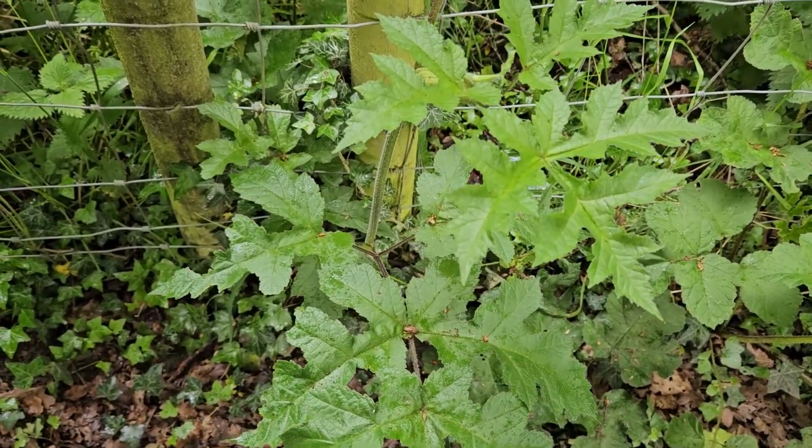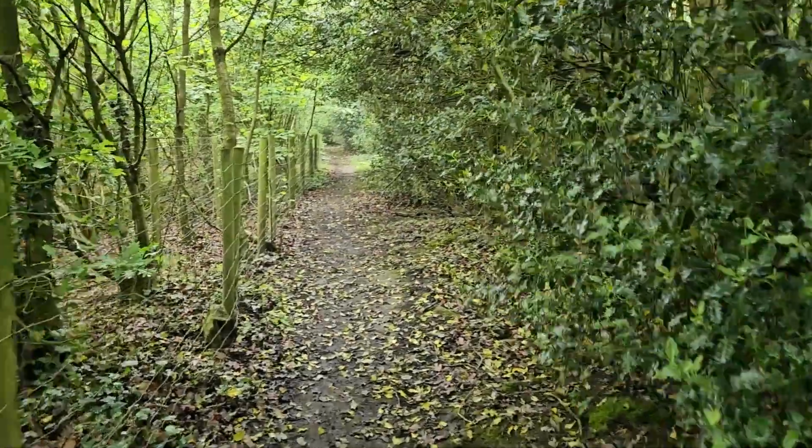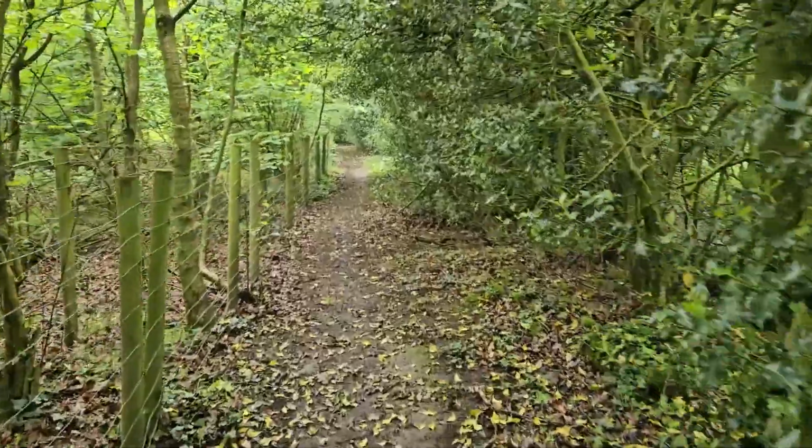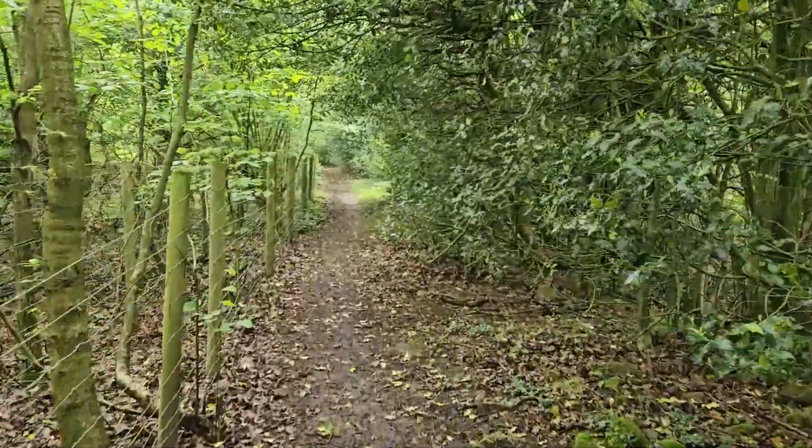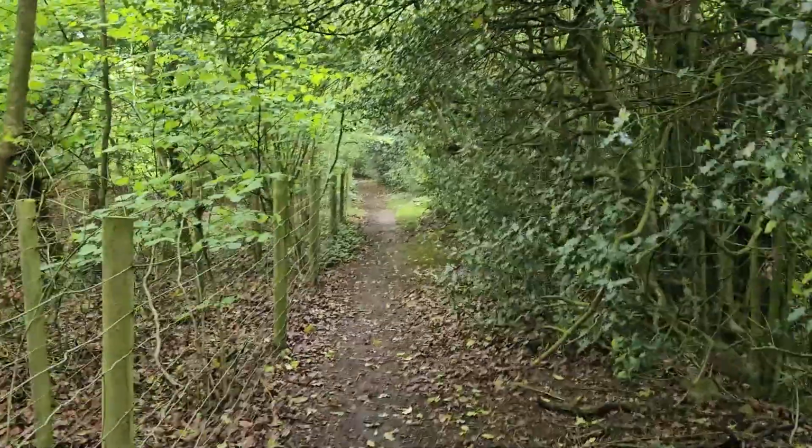So that is what this is, common hogweed. Editing Kelly here. So I thought, as this channel is dedicated to helping you identify plants, I would add a little bit in about the giant hogweed.